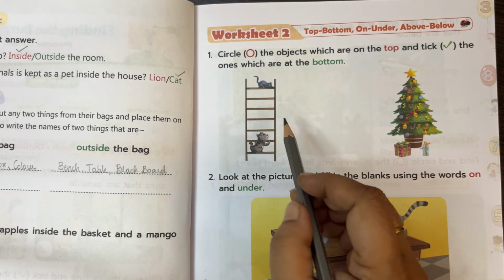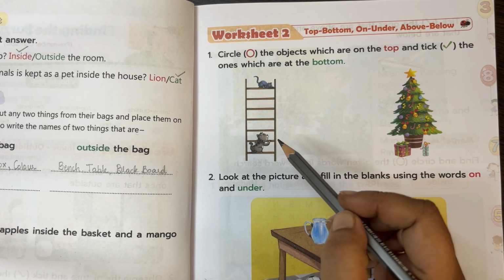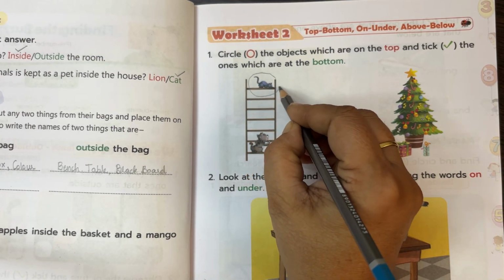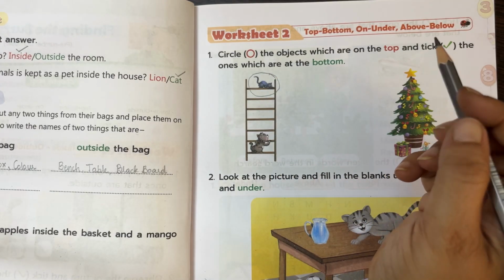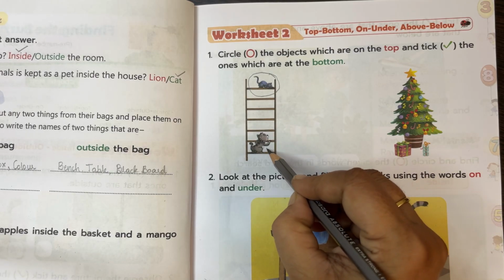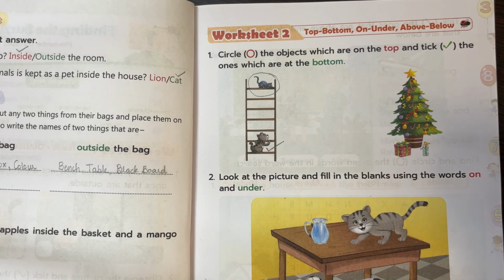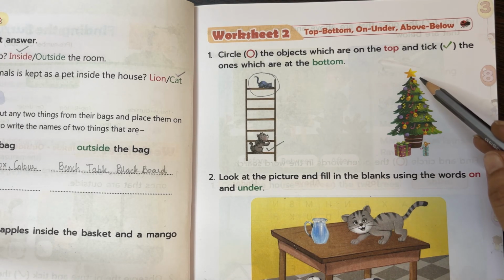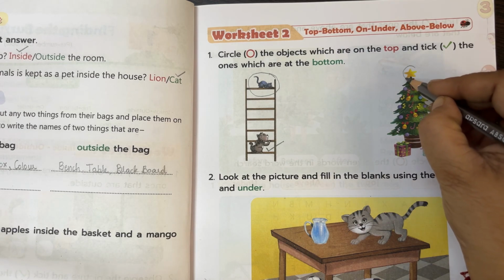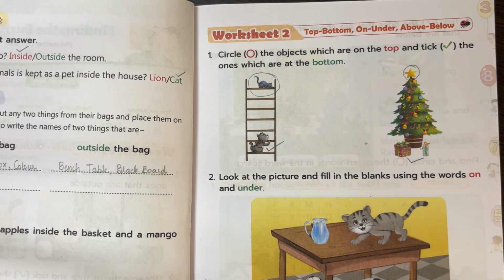Okay. So here you can see a mouse and a cat on the ladder. Which is there in the top, children? It's the mouse. So let's circle that. Okay. Now here the cat is at the bottom. So here we need to put a tick mark. Now here the star is at the top of the tree and the gifts are at the bottom. So we will circle the star and we'll tick mark the gifts. Okay, children.